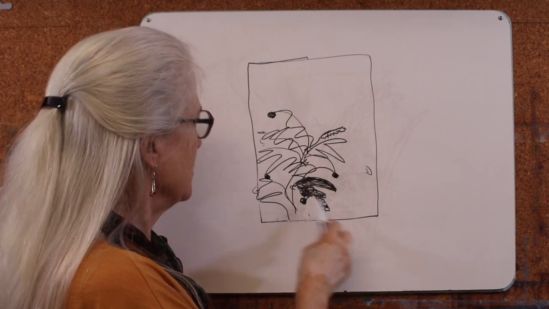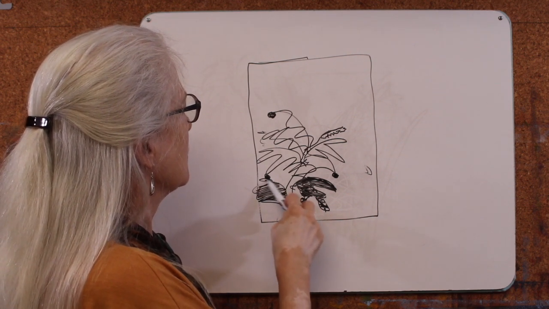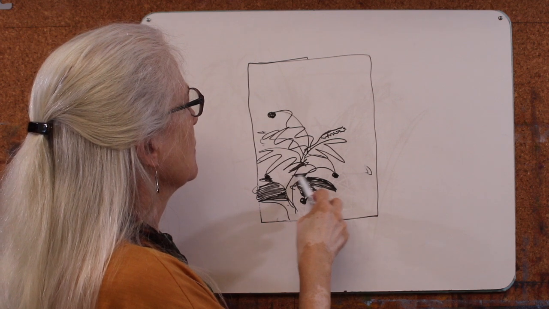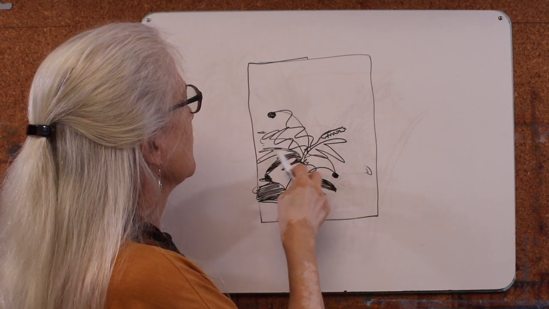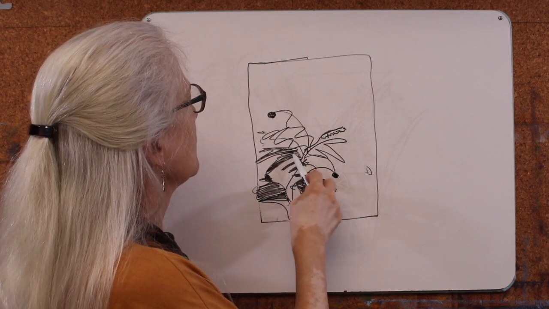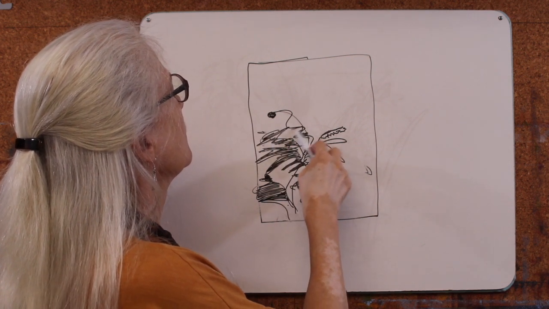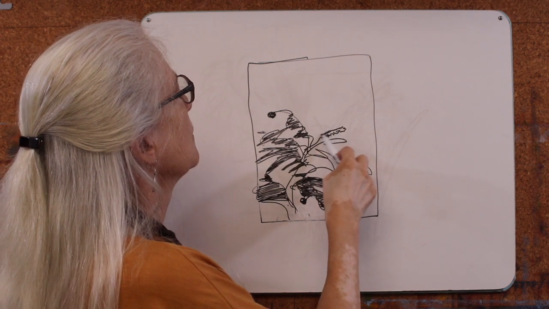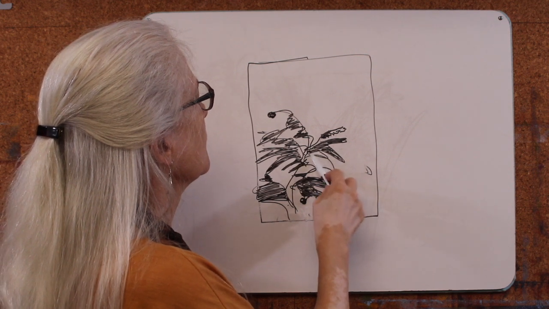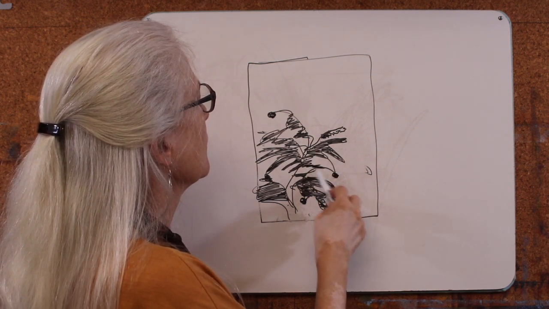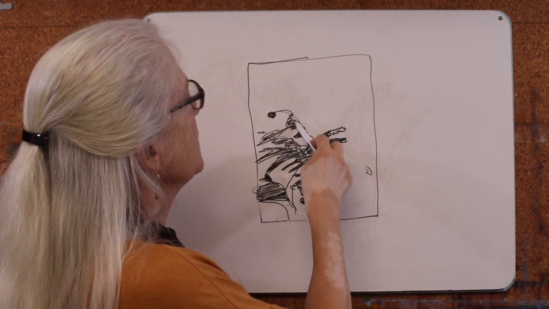just blacken all of these shapes in, they're interesting.